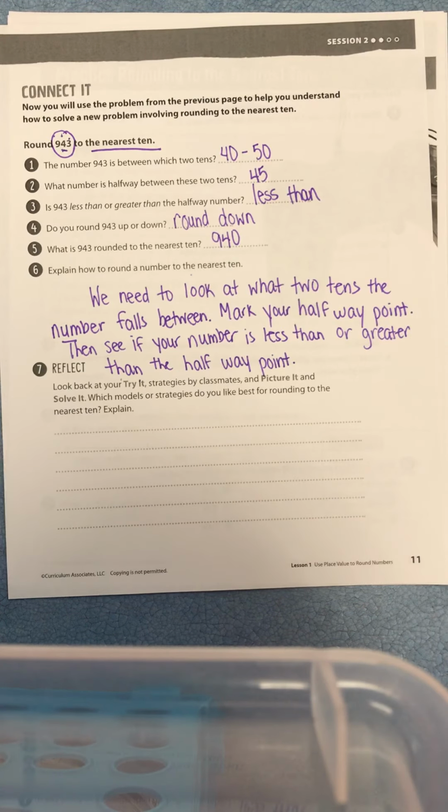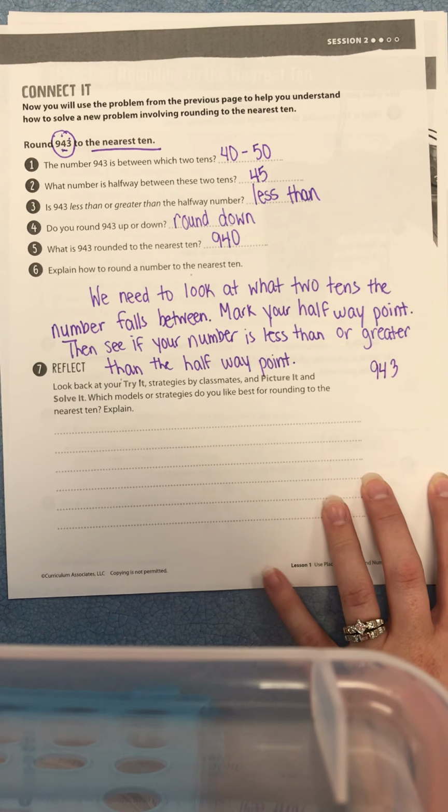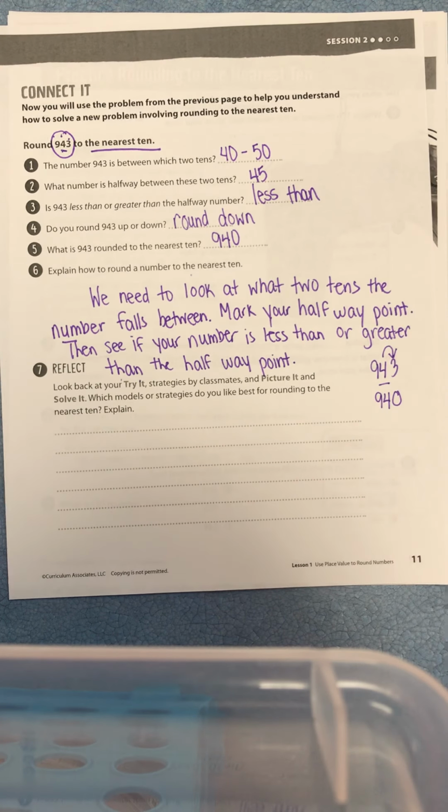Or do you like where we wrote the number like this and we're rounding to the nearest 10, so we underline the tens column, we look next door, and we ask ourselves, is it 5 or higher or less than 5? Well, I have a 3 here. 3 is less than 5, so that 4 is going to stay the same, and everything behind it becomes a 0. So there are 3 different ways that we've discussed here. I want you to write down which way you liked best to solve this problem. Go ahead and do that now. You can press pause.